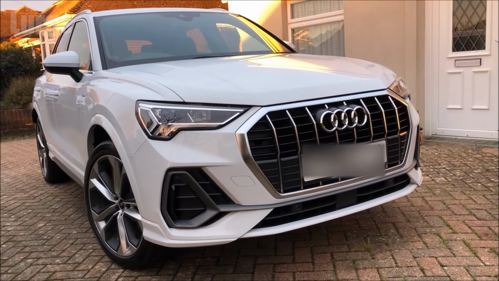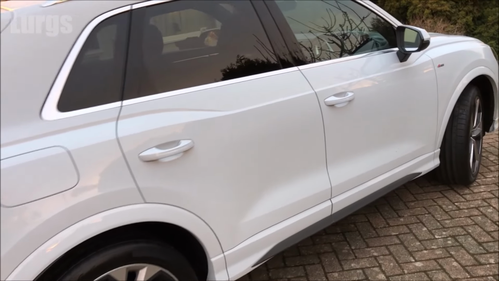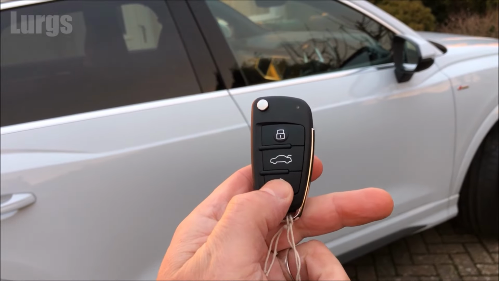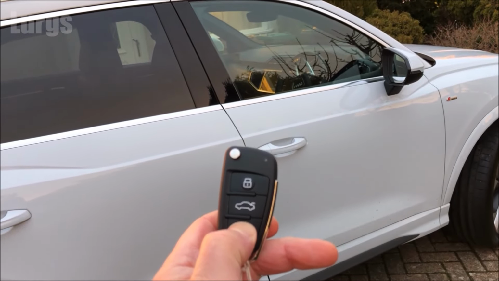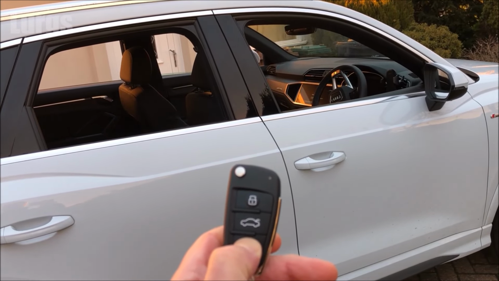Today it's how to remote open the windows on your Audi Q3. The Audi Q3 global open and close feature is really handy, especially on a baking hot summer's day when you're coming back to your motor. So instead of just pressing the unlock button once, hold the button down, keep it pressed, and all four windows will lower and the car will unlock.